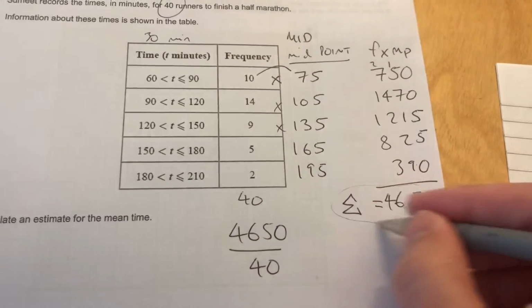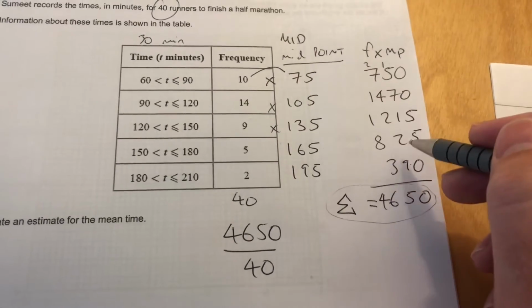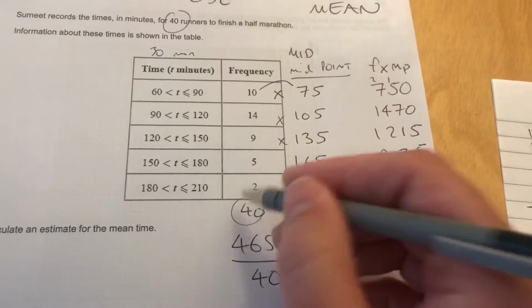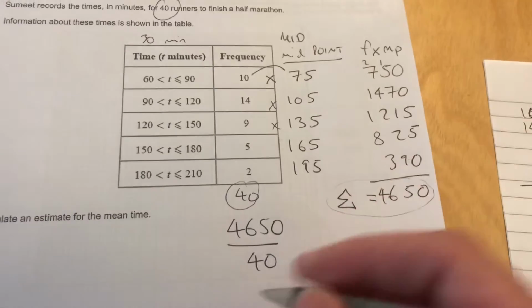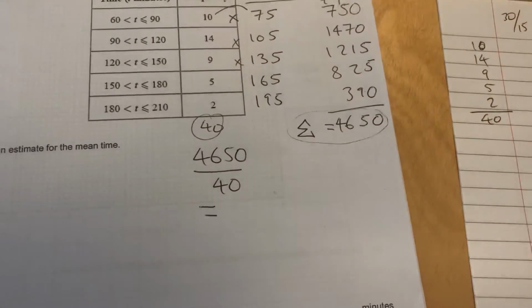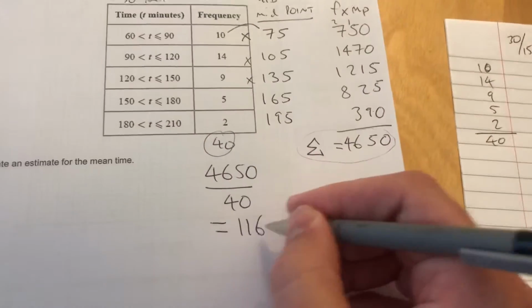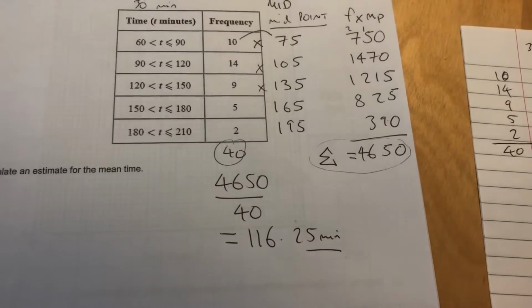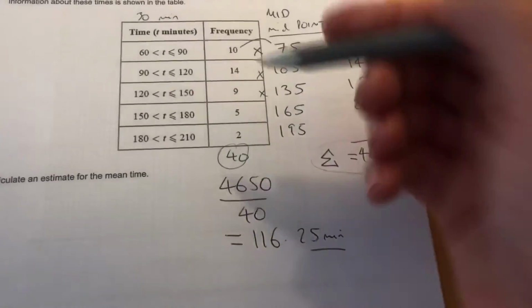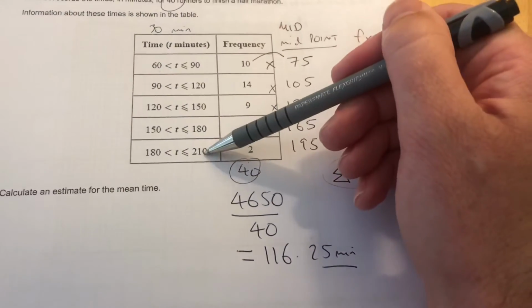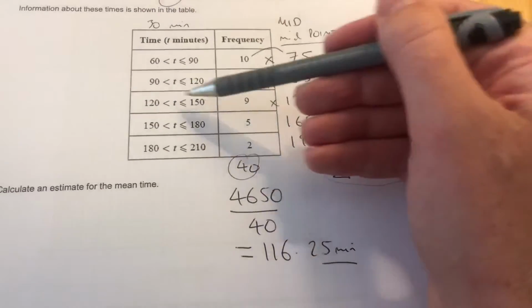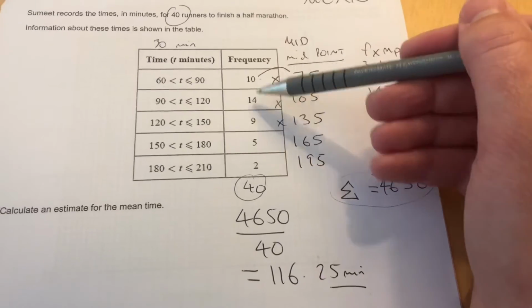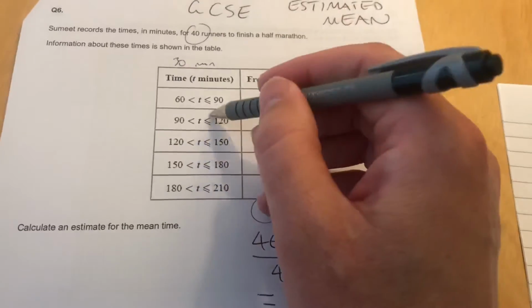So that sum of all the midpoints times the frequency divided by the frequency. That then gives us an estimated mean of 116.25 minutes. Now, does that look right? That should always be your check. Does it look right? Does it fit in that range, 60 to 210? Yes, it does. A lot of the data points are in those two intervals, so it's falling in there.